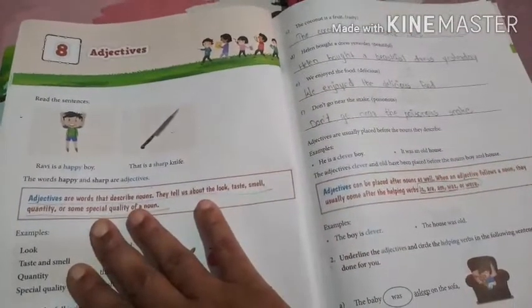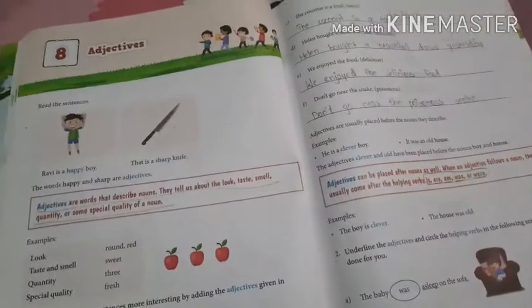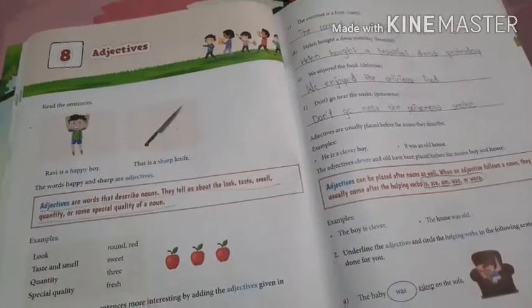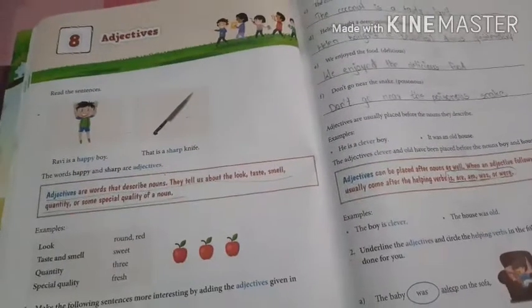Moving to the 8th chapter. 8th chapter told us about a very useful terminology in grammar, which is adjectives. Adjectives means describing words.